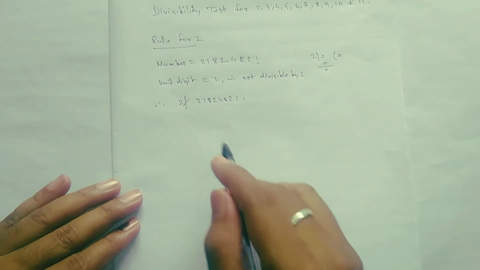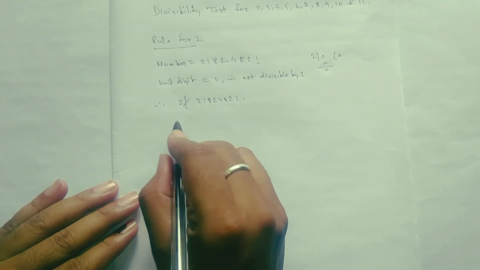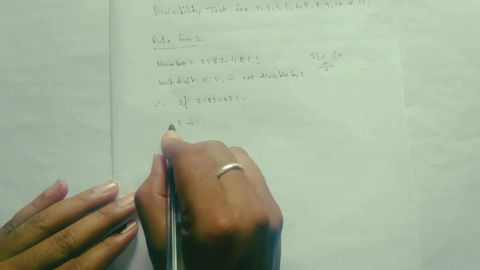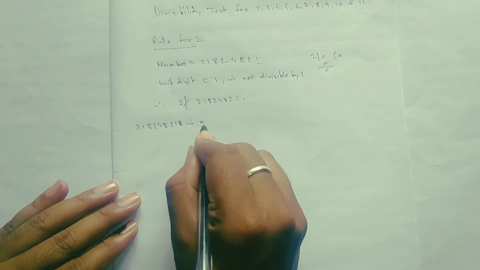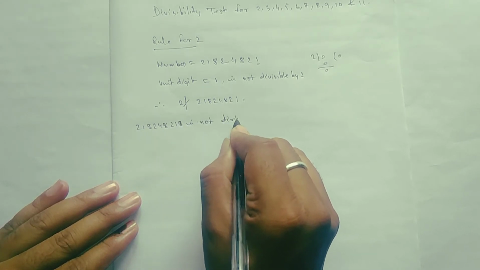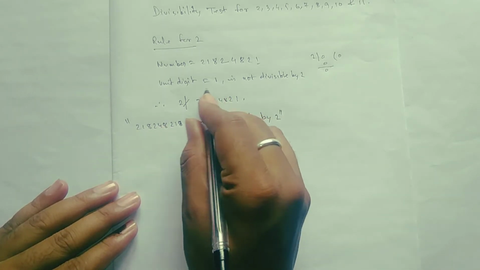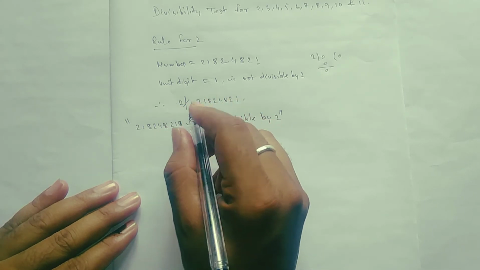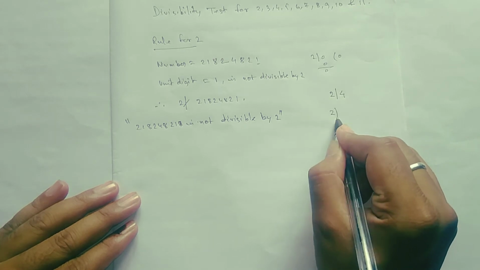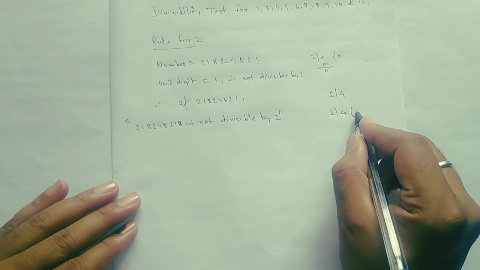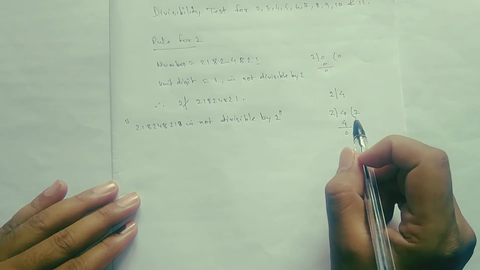21824821. So what you have written here is the notation for this statement: 2 does not divide 21824821, which means 21824821 is not divisible by 2. So this whole statement is written in this symbolic form. What does it mean? If I take 2 divides 4, that means 2 gives remainder 0 when 4 is divided by 2. So here we have this result.